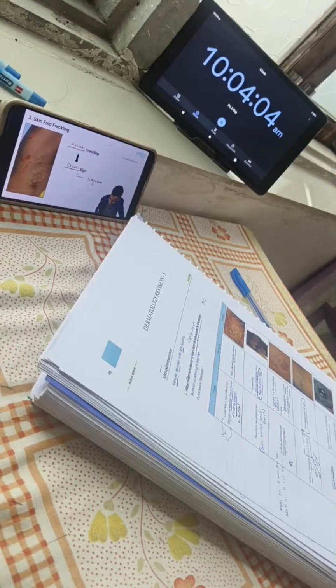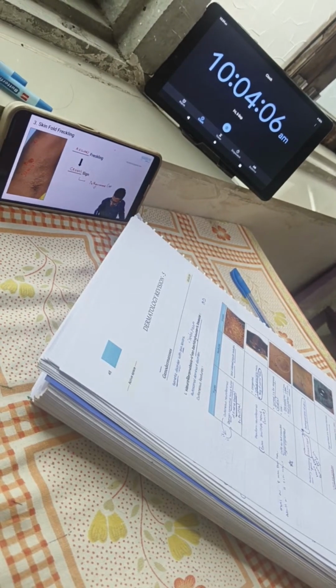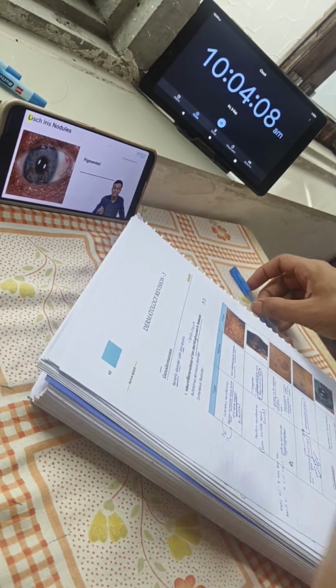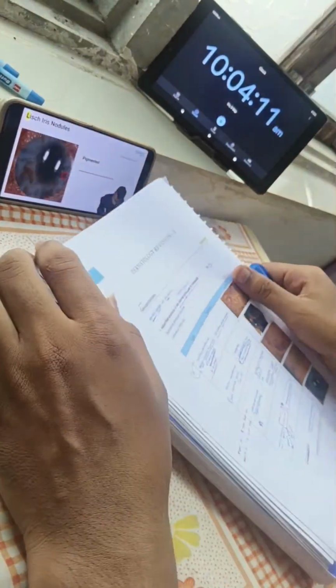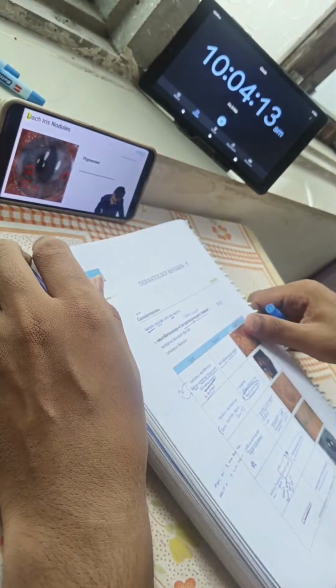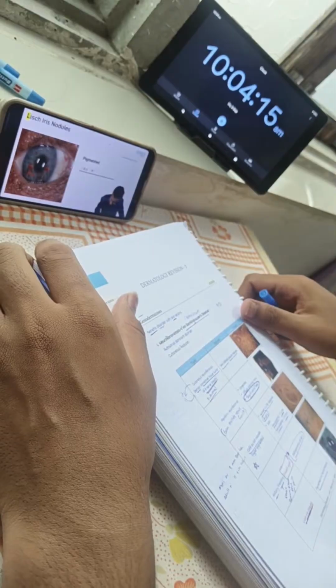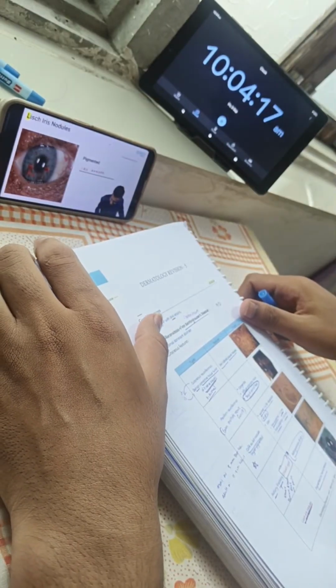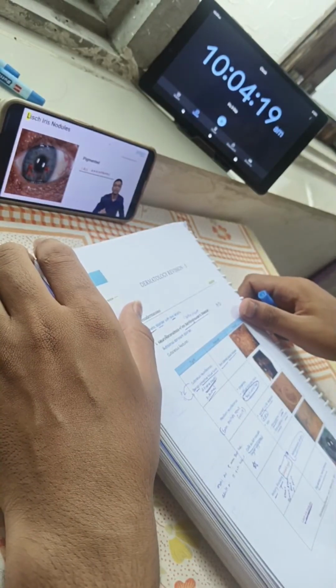The next important lesion to remember here is Lisch iris nodules. So we can see Lisch iris nodules here. These are pigmented iris hamartomas.